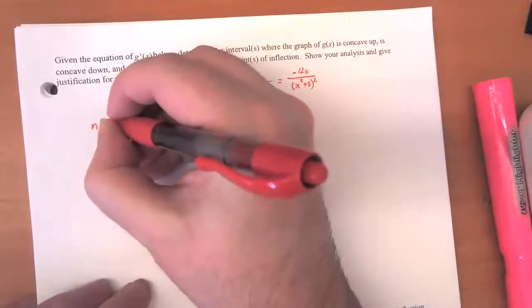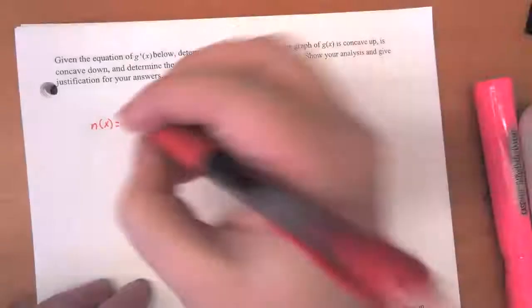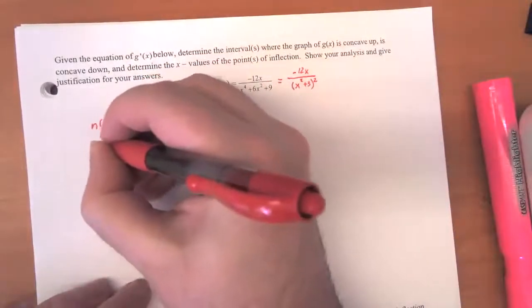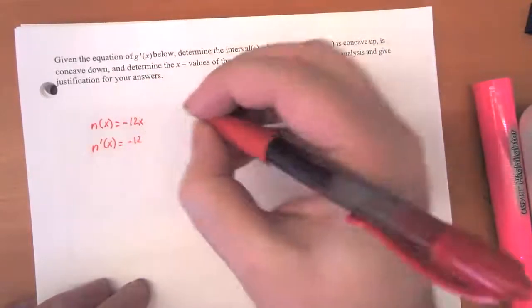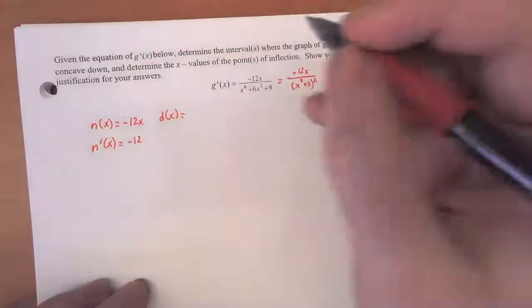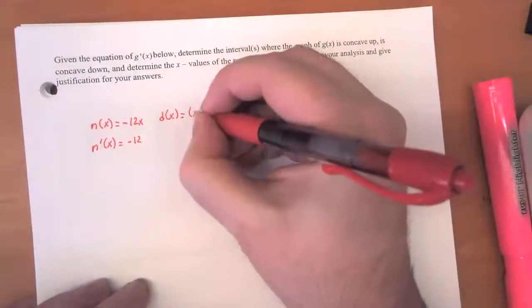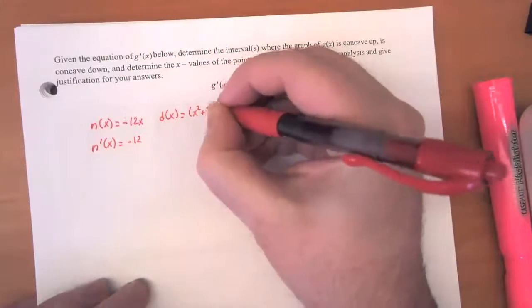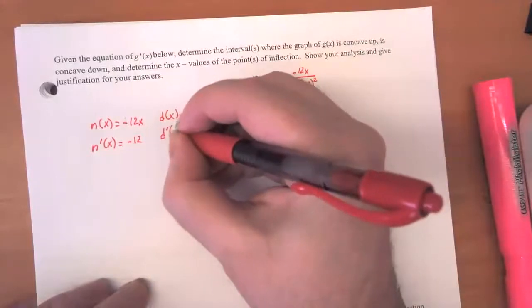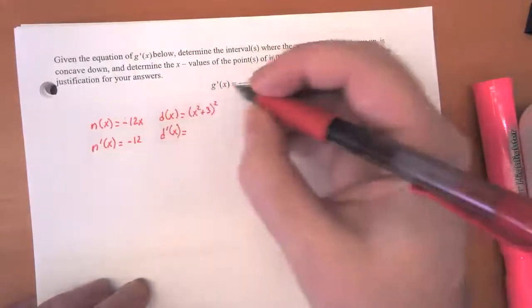So the numerator is equal to negative 12x. And so the derivative of the numerator is equal to negative 12. And the denominator of x is equal to, we said, x squared plus 3 quantity squared. And so to find the derivative of that, we're going to use the chain rule.